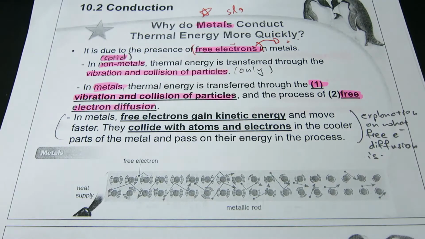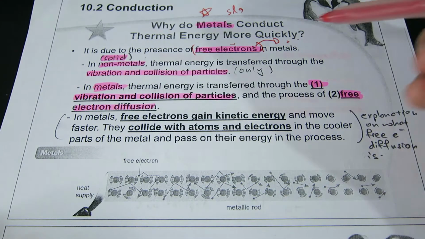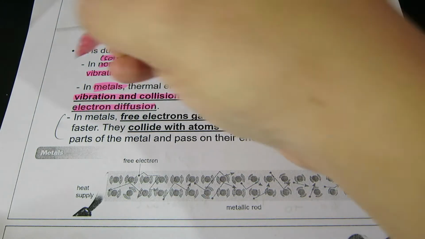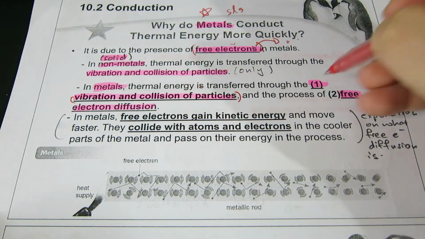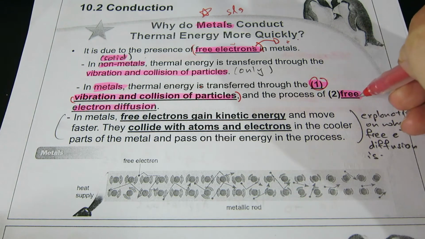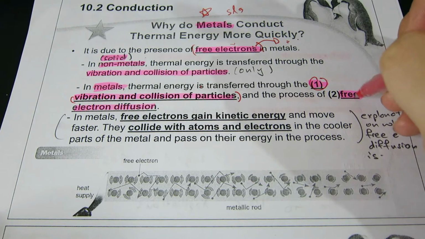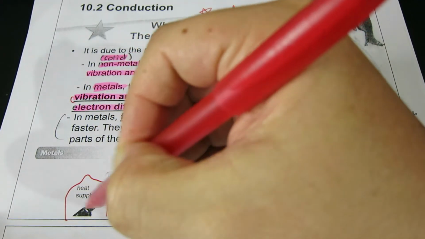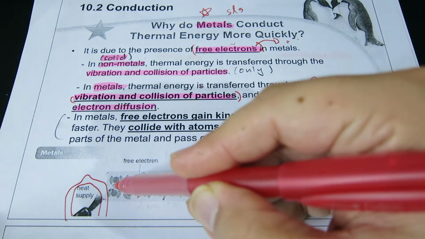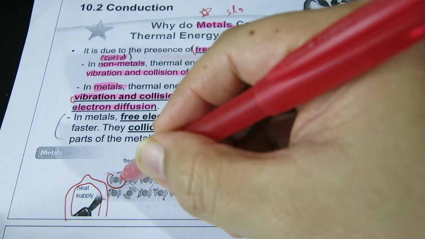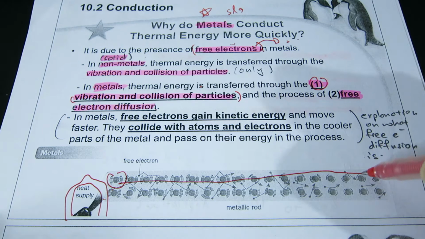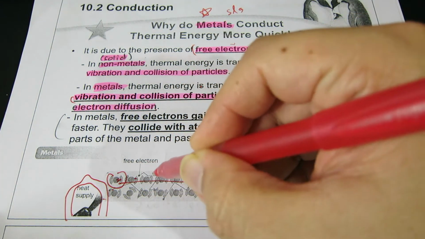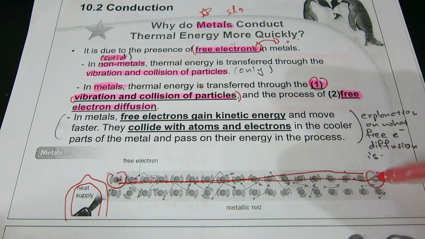So because of the presence of these free electrons, thermal energy can now be transferred on top of molecular collision, number one. It can also transfer via the process of something called free electron diffusion, because the electrons at the portion where the object is being heated up, because it is not bound strictly to this one atom, can just immediately shoot all the way to the other side and transfer energy to this atom. It doesn't have to slowly wait for this guy to transfer to this guy to transfer to this guy. Because it's not bound, it can immediately just go all the way.